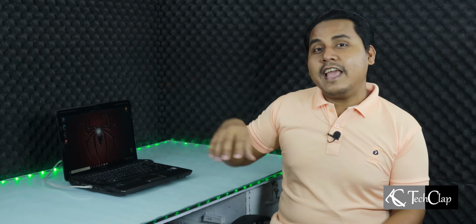I'm going to install an additional hard disk to this laptop to increase the storage space and also increase the cache memory of my device.